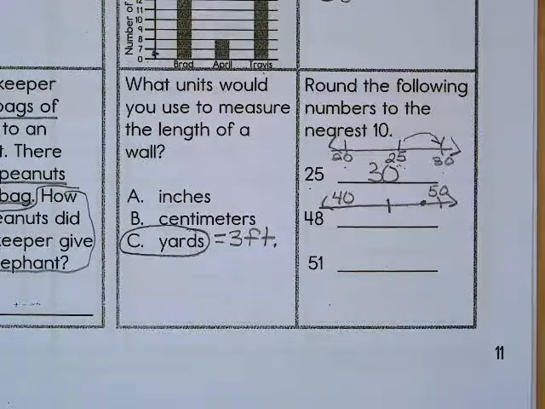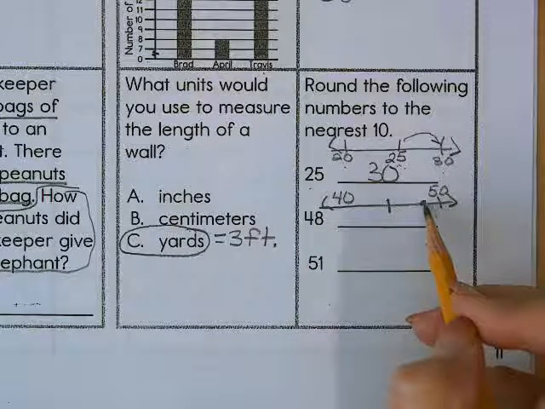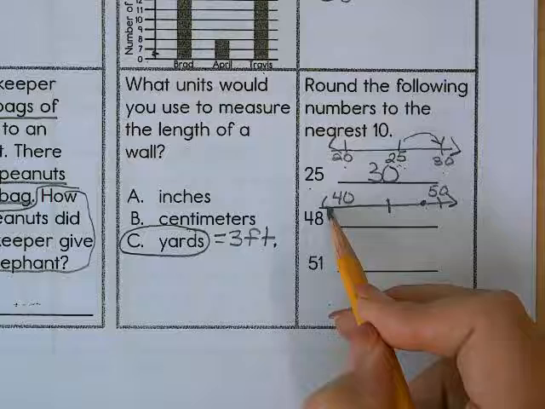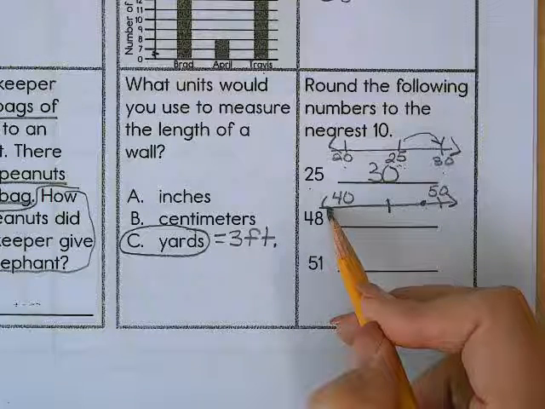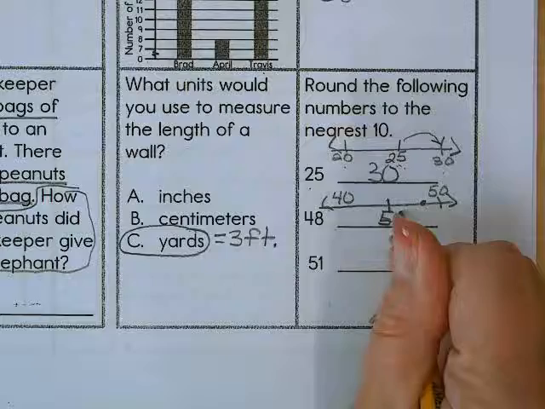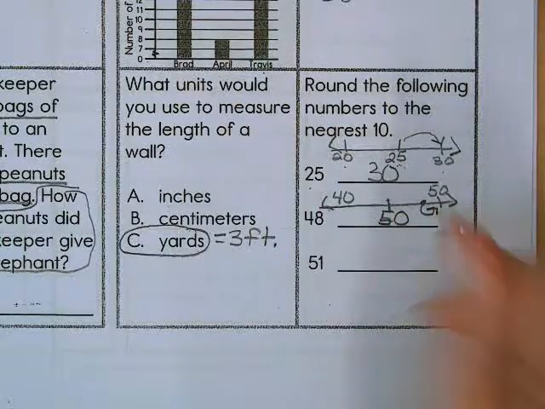When I think about how far 48 is from 50, it's 2 away from 50, but it's 8 away from 40. So we would round 48 to 50 because it's closer.